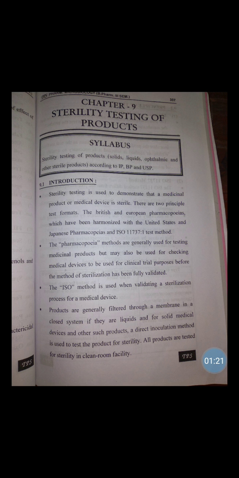Then the pharmacopoeia methods are generally used for testing the medicinal products, but may also be used for checking the medicinal devices to be used for clinical trial purposes before the sterilization has been fully validated. Then the ISO method is used when validating a sterilization process for medical devices.